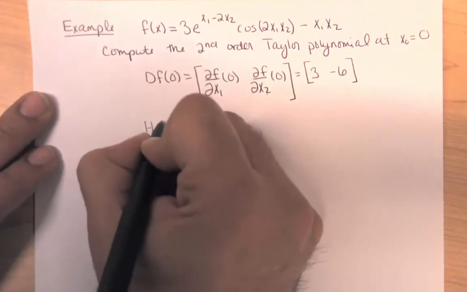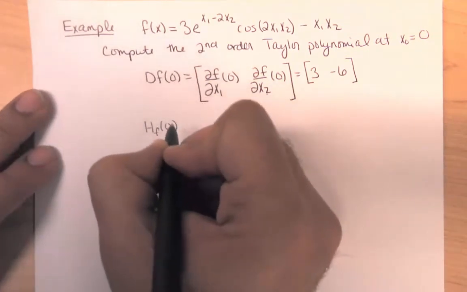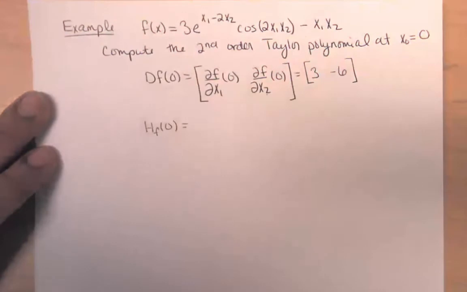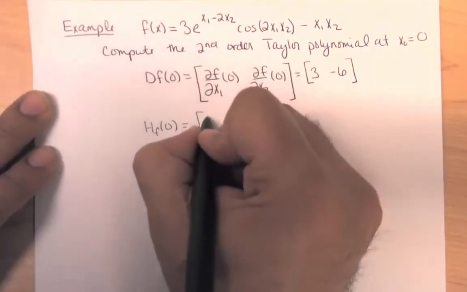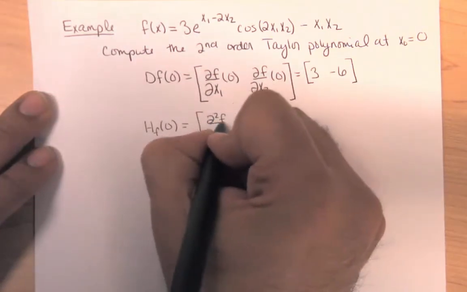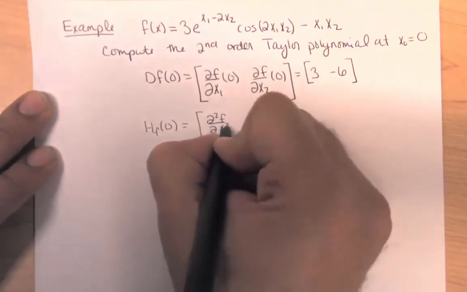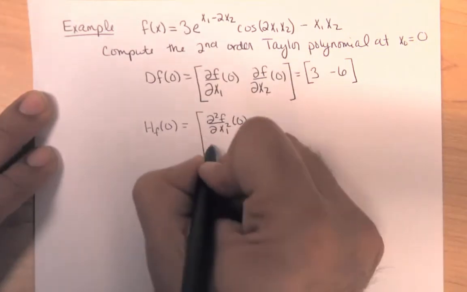The Hessian evaluated at 0, which represents my second derivative, is equal to the matrix of second derivatives evaluated at 0.